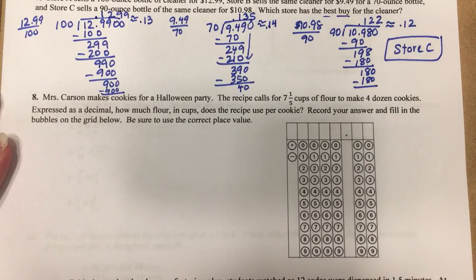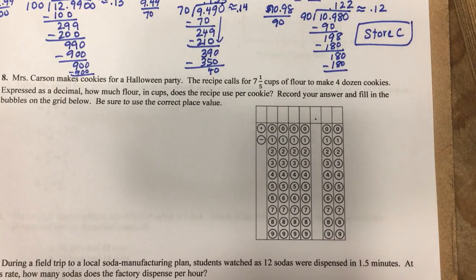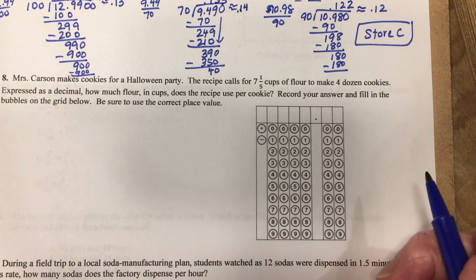Number 8, Mrs. Carson makes cookies for a Halloween party. The recipe calls for 7 1/5 cups of flour to make 4 dozen cookies. Expressed as a decimal, how much flour in cups does this recipe use per cookie? Record your answer and fill in the bubbles on the grid below. Be sure to use the correct place value.